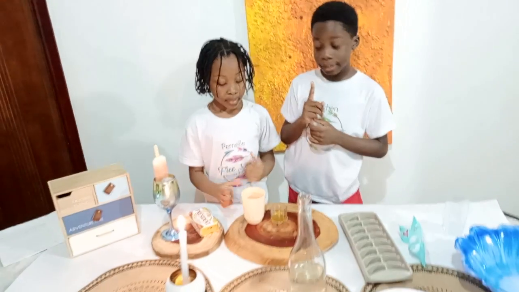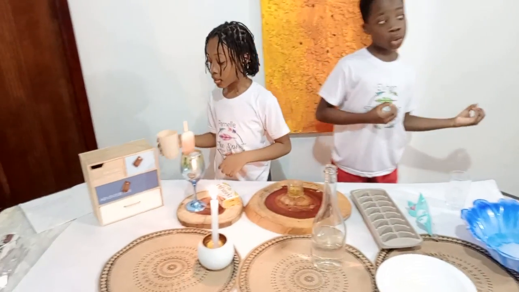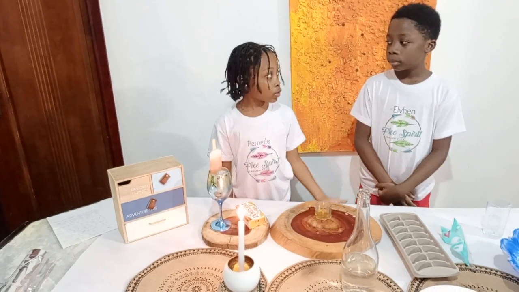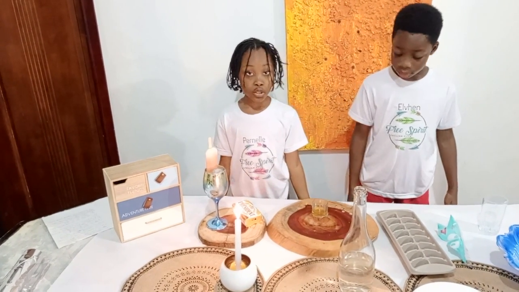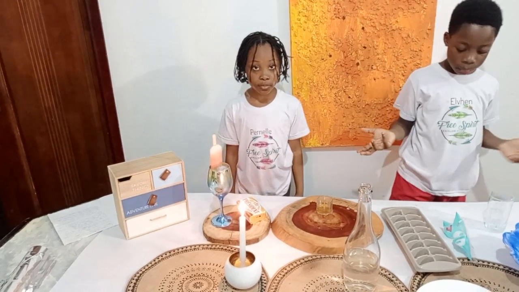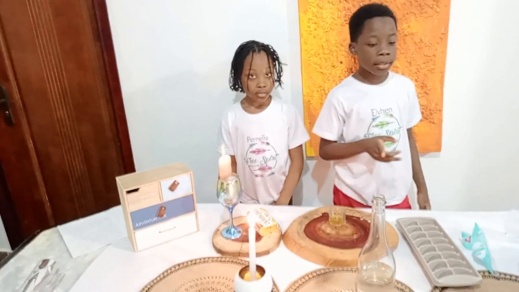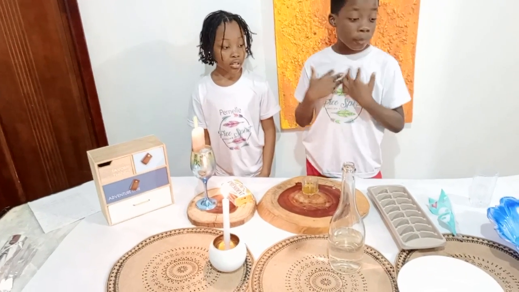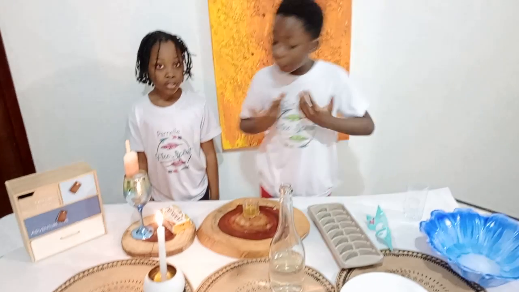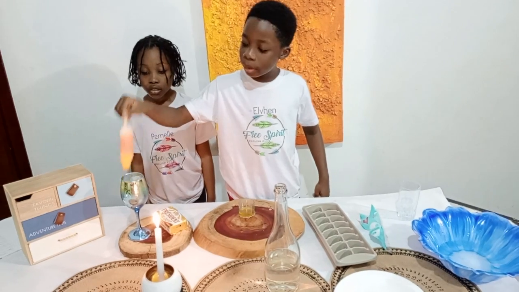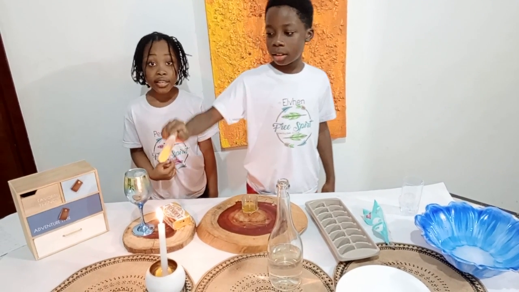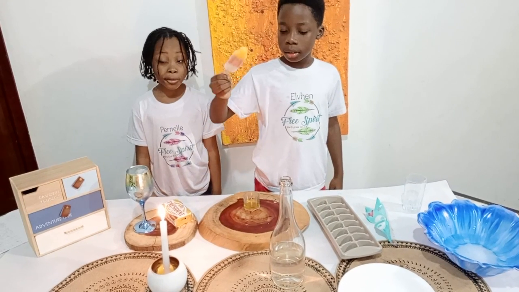And one more fact. From a gas to a liquid, it is called condensation. And from a liquid to a gas, it's called evaporation. And don't forget, don't use fire without adult supervision. These were just for us. My mom did it for us. The popsicle is still melting. We have to give it a little bit more time. It takes a lot of time to melt a popsicle, guys.